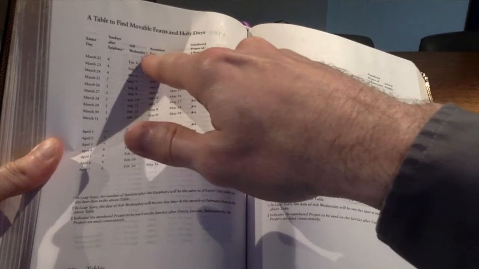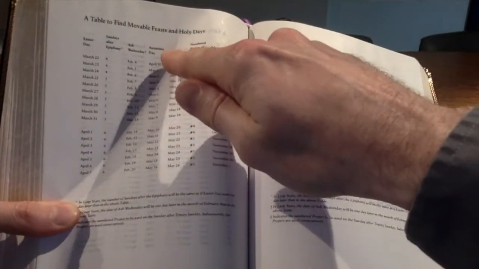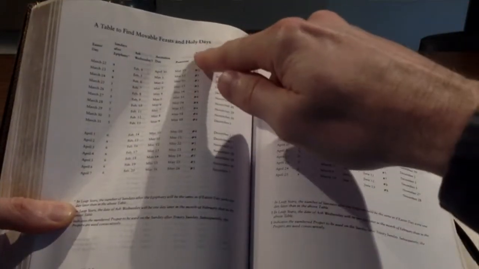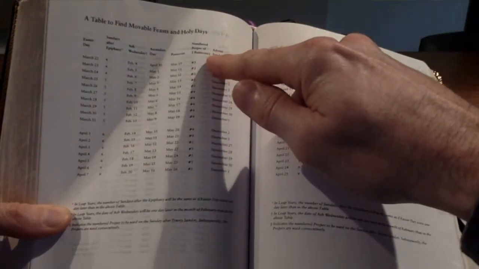It will tell you what date Ash Wednesday will fall on. It tells you what date Ascension Day will fall on. And if you recall, Ascension is always on a Thursday. It's 40 days after Easter. It will also tell you what the date of the Feast of Pentecost is. Remember, Pentecost is 50 days from Easter. And it will also tell you what number proper to start the sequence of propers for the season of Pentecost on. And then it will also tell you the date of the first Sunday of Advent. So it is an incredibly helpful table for figuring out pretty much the entire liturgical calendar.